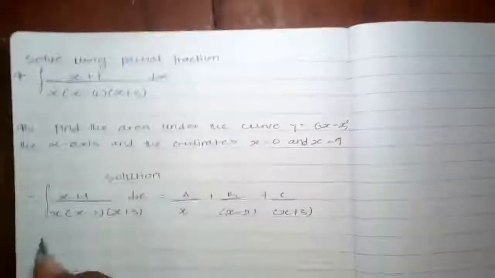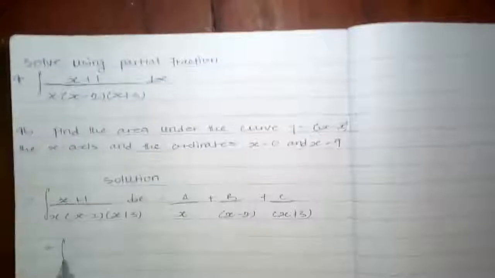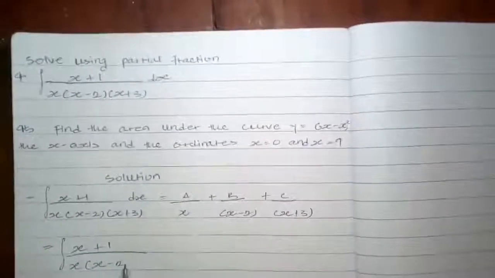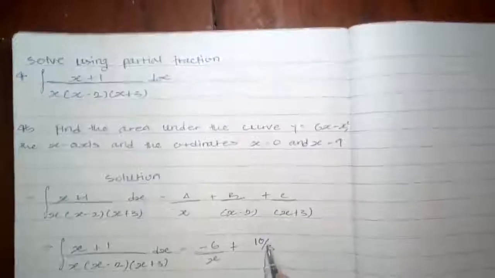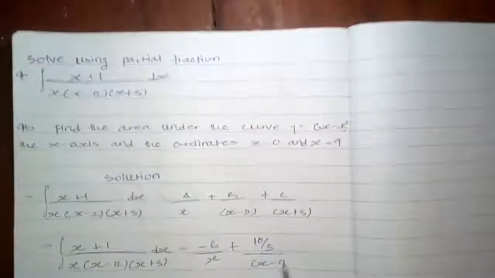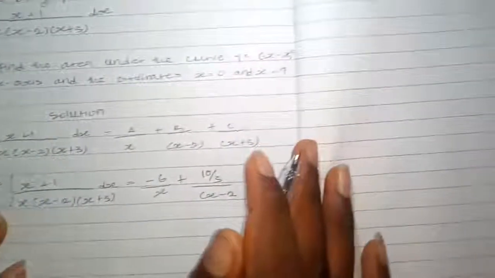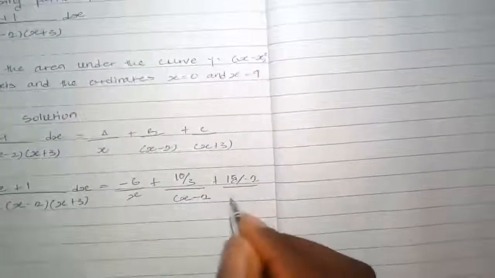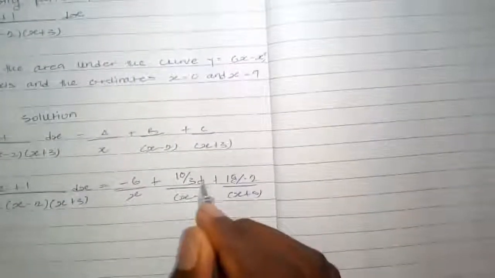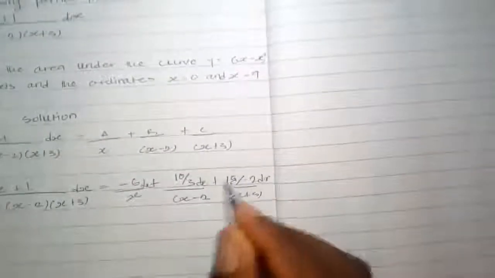So when you expand this, you put your integral sign, (x + 1) over x(x - 2)(x + 3) dx equals minus 6 over x plus 10 over 3 over x minus 2, let me adjust it so you can see it, plus 15 over minus 2 over x plus 3, add our dx, and don't forget to put your integral sign.